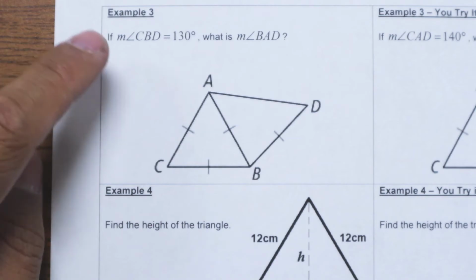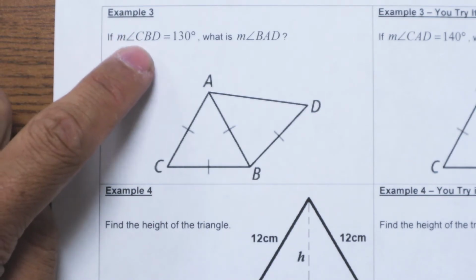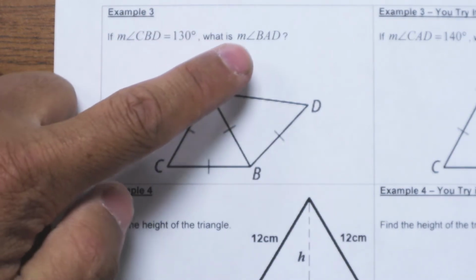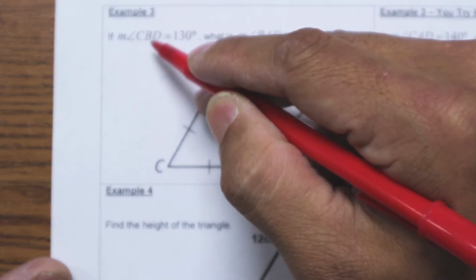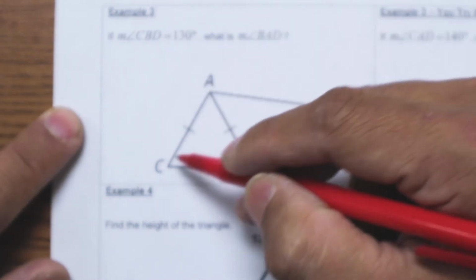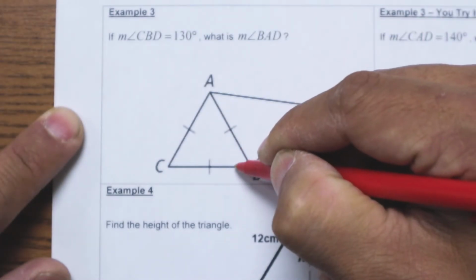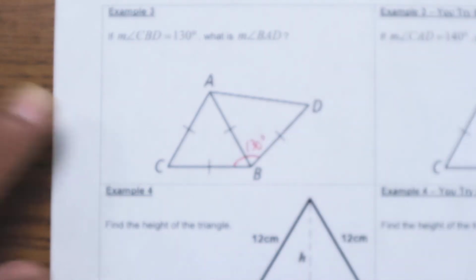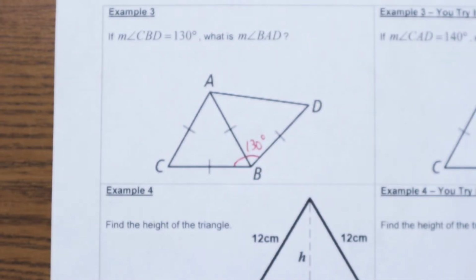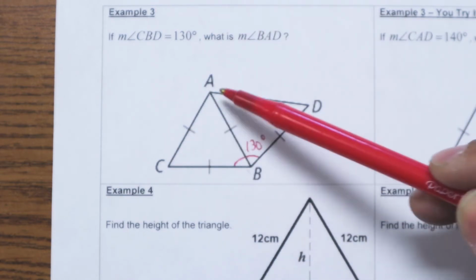In example 3, it says if the measure of angle CBD is 130 degrees, what is the measure of angle BAD? Well, to start off, let's label the measure of angle CBD as 130 degrees. So you find CBD. This whole thing right here is 130 degrees, okay? Now, let's take a look at the equilateral triangle. We're going to start off with that.